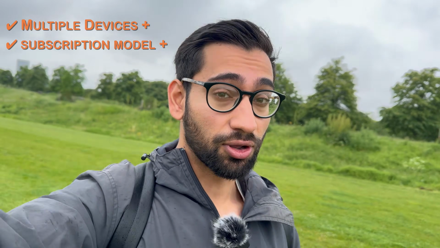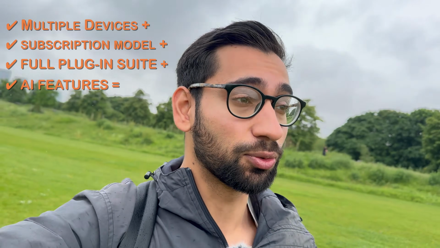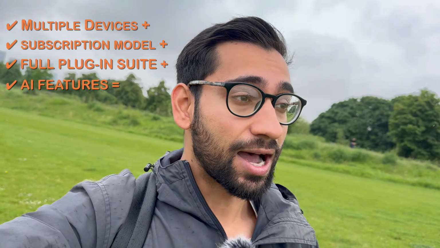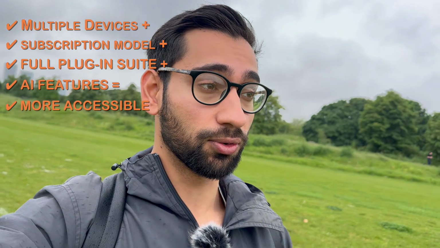Apple have made a lot of incremental changes to Logic Pro over the past few years. We've got it on the iPad now. There's a subscription model in terms of payment on the iPad. Apple have introduced lots and lots of new plugins, like a new mastering plugin. And we've now got AI features. Why are they trying to do all of these things? I think it's because Apple's mission has always been to make Logic more accessible to everyday people.